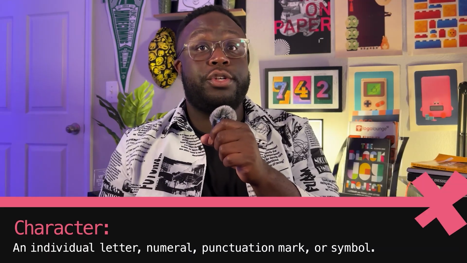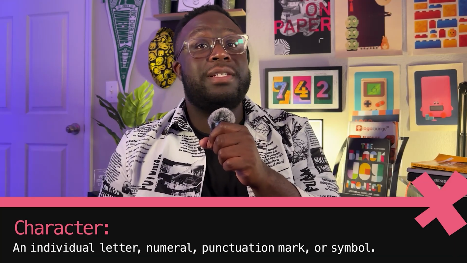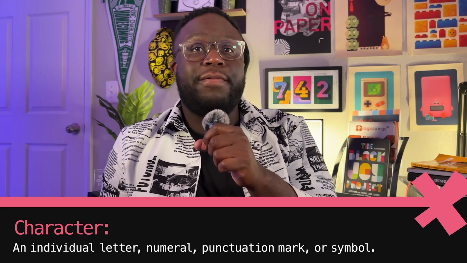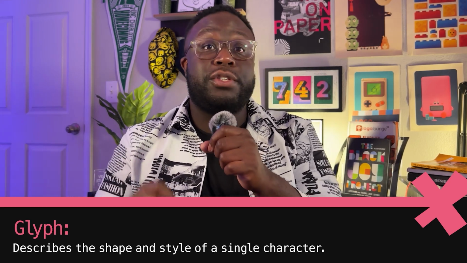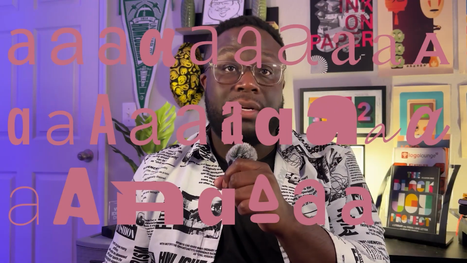Let's break it down very simply for a second. So we are going to get into the territory of glyphs versus characters. Characters refer to individual instances of letters, numerals, symbols, punctuations, and other things found in the typeface. A glyph refers to the specific shape or design of those characters. So you can have different glyphs of the same character. But as they say, that's only the tip of the iceberg.